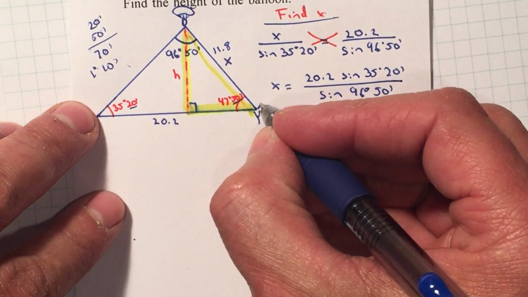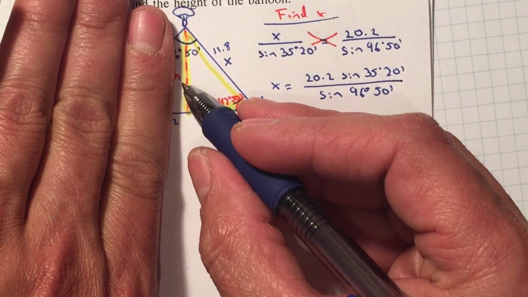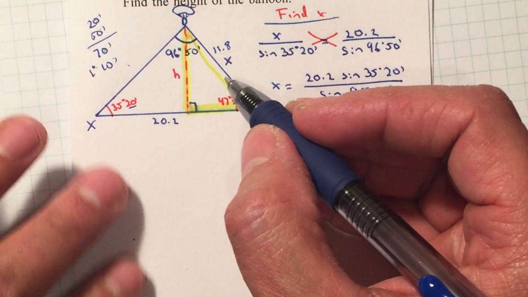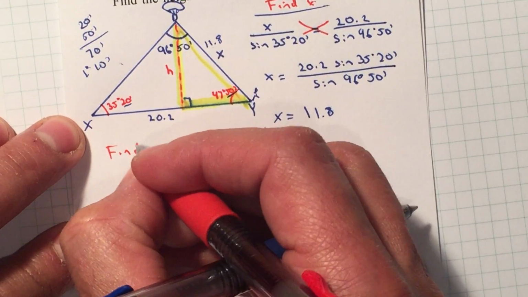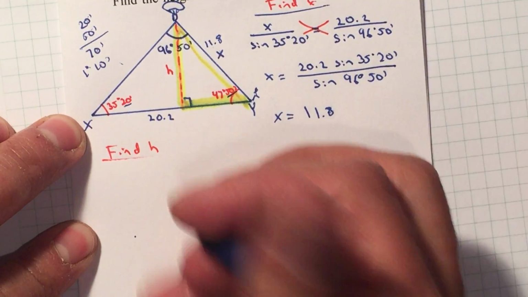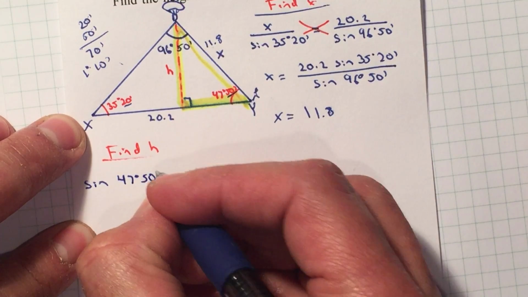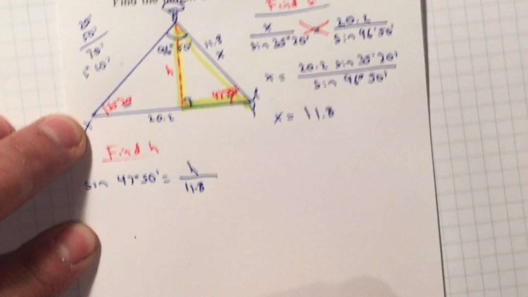Now we have a right triangle, so I can use SOHCAHTOA. I'm looking for h, and I have 11.8, so that's opposite over hypotenuse. So to find h, the sine of 47 degrees and 50 minutes is equal to h over 11.8, your hypotenuse.